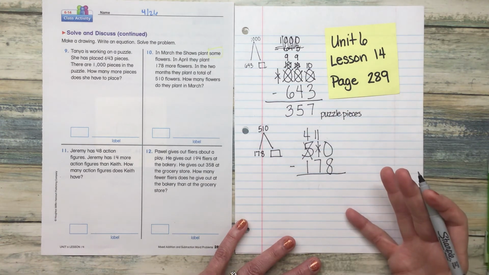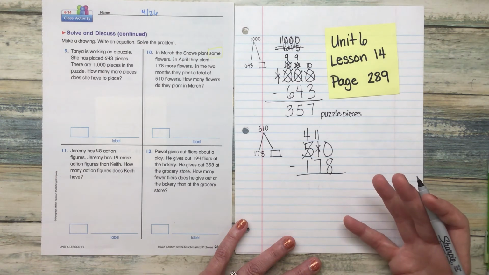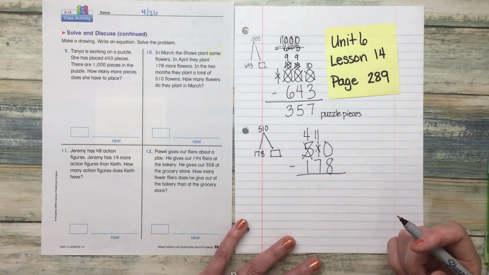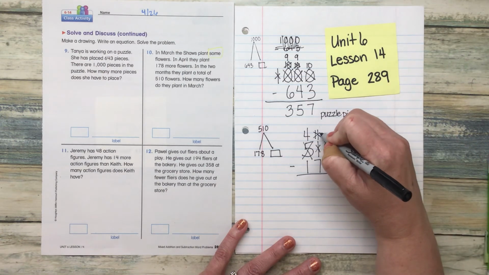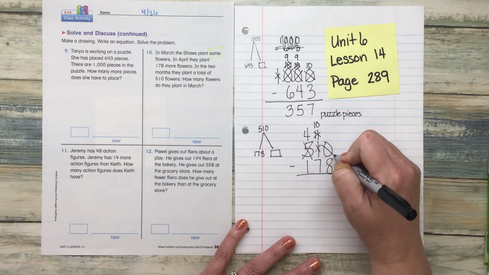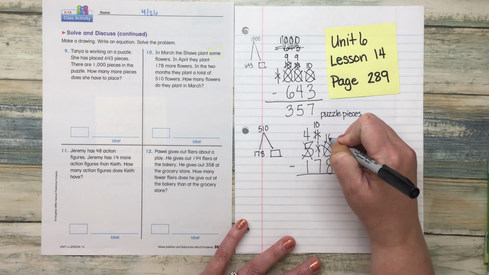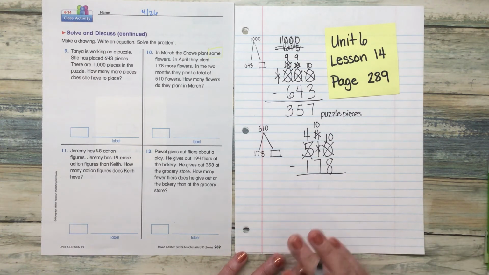Am I finished? So what do I need to do? All right, I'm going to ungroup this 11 10s, take 1 10 and add it to my 10 ones. Go ahead and put the answer in the chat.